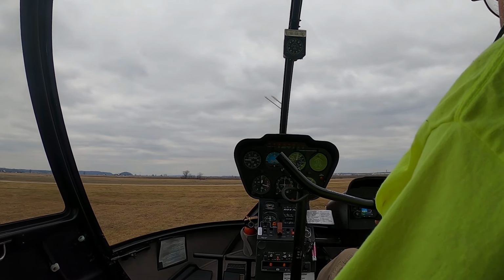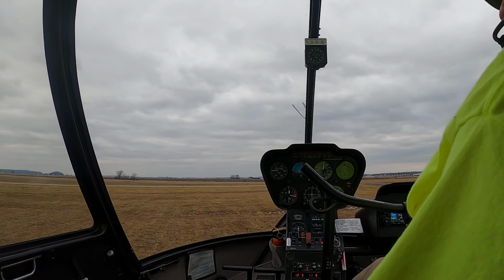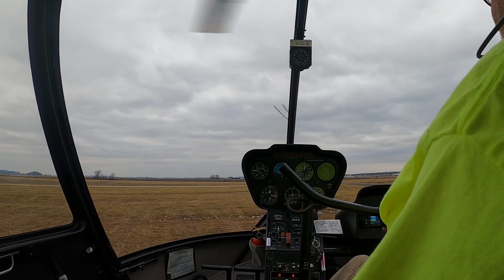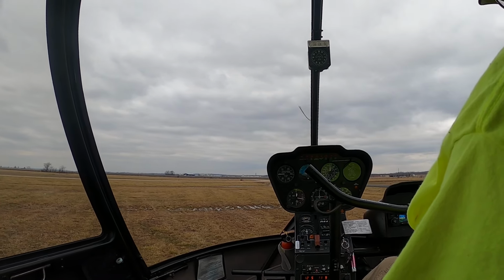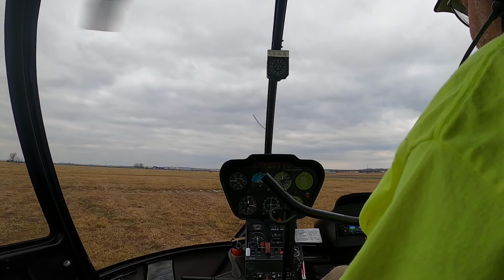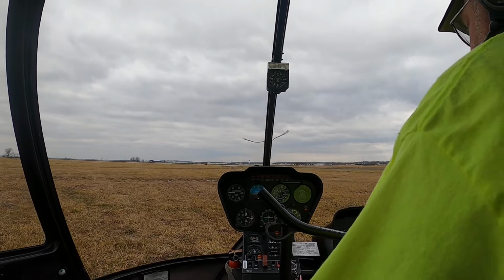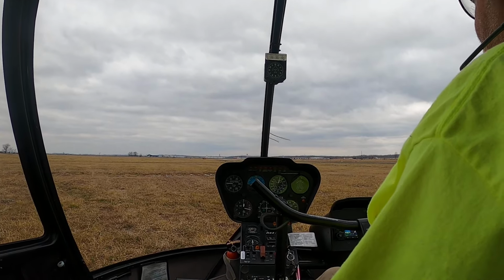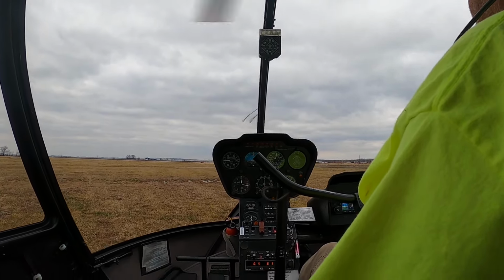Go about right here. This looks pretty good. So, wind's out of about 300 degrees. So we'll go ahead and set it down. Let's see how flat this is right here. Alright, not too bad. Pretty flat. Alright, so we're going to pick it up to about a 3 or 4 foot hover.